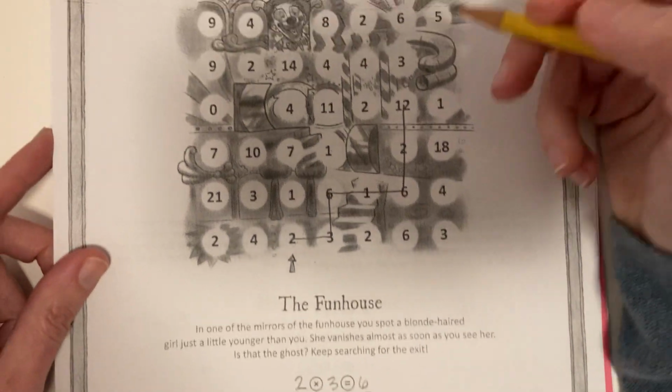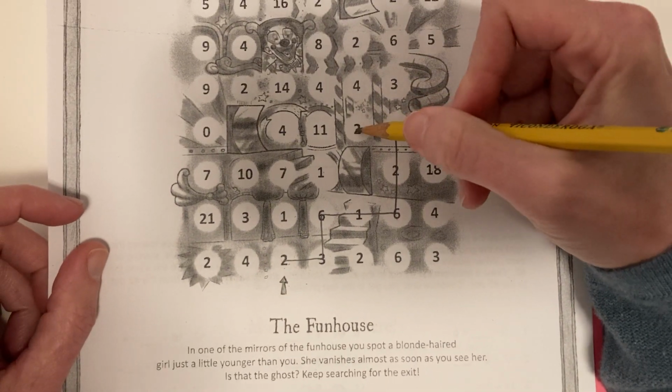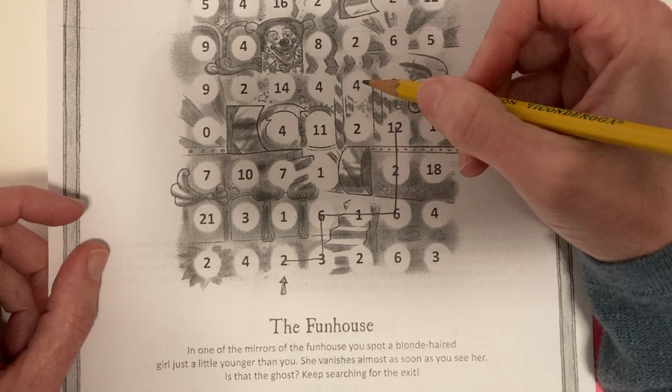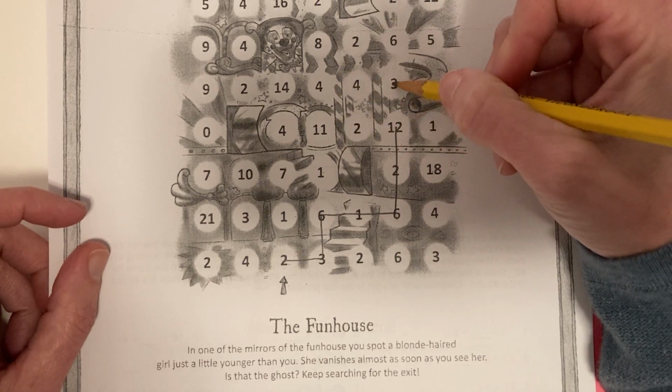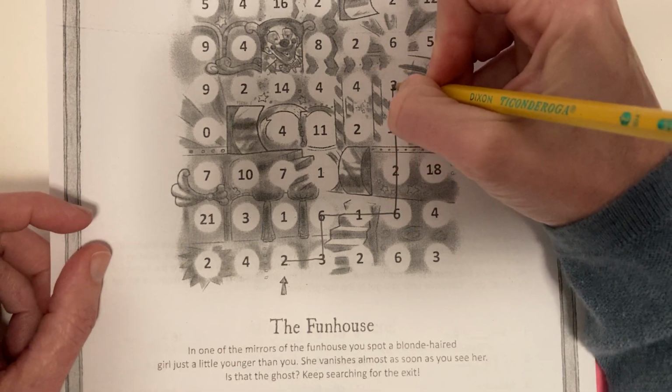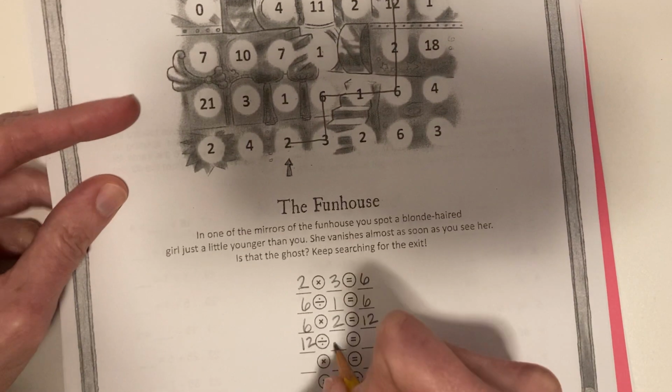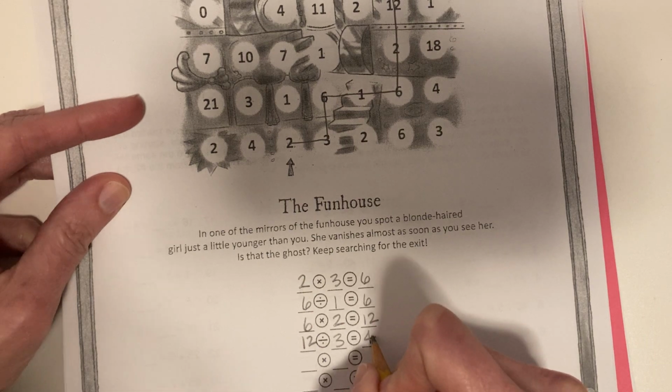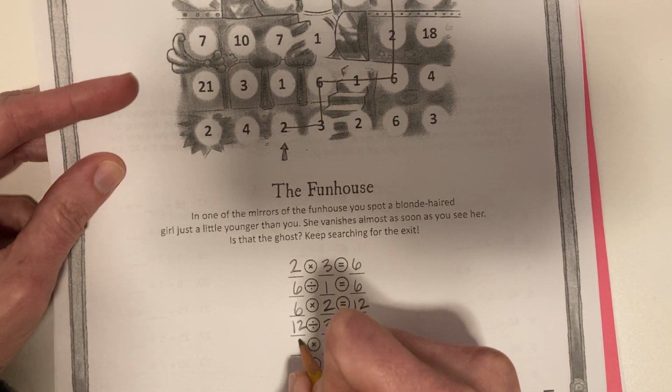12 divided by 2 is 6. I don't see a 6. 12 divided by 3 is 4. Okay. I'm going to go that way. Now I'm going to take my 4 and put it at the beginning of the next equation.